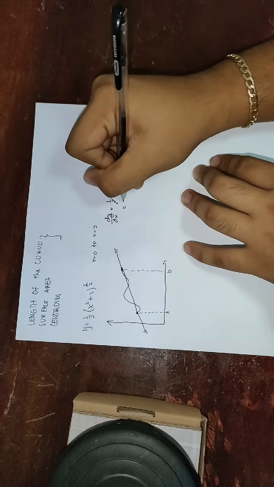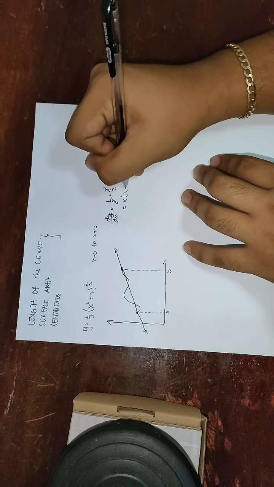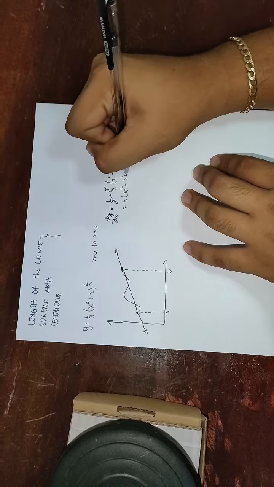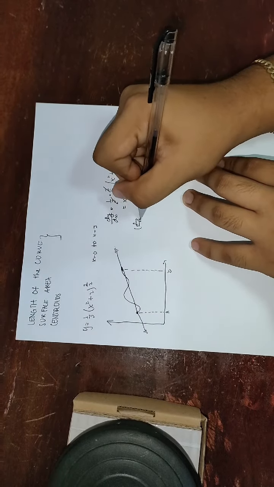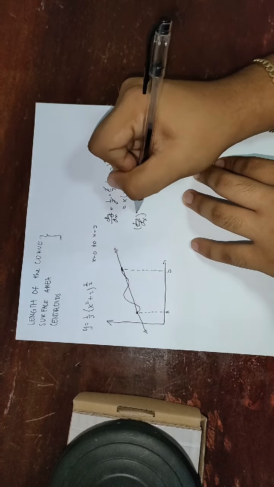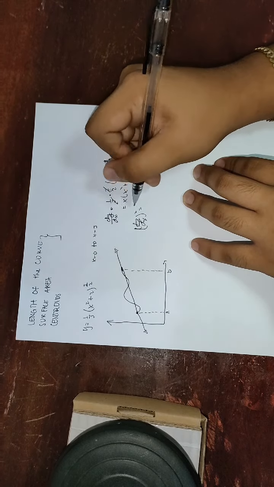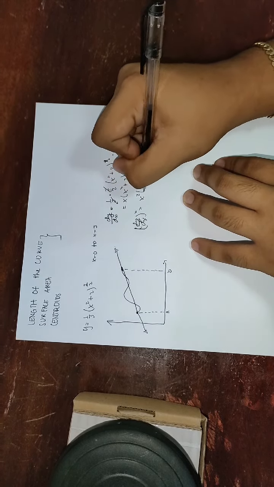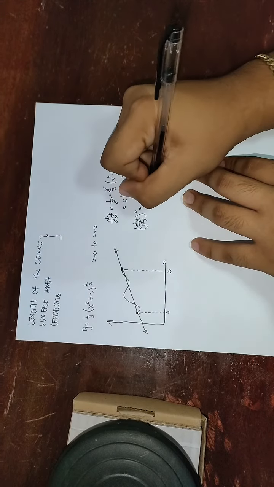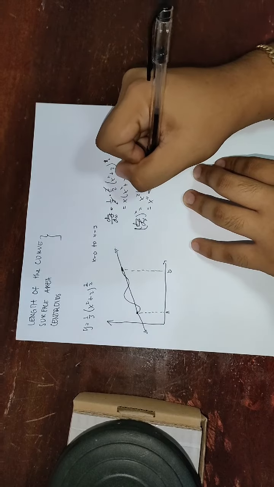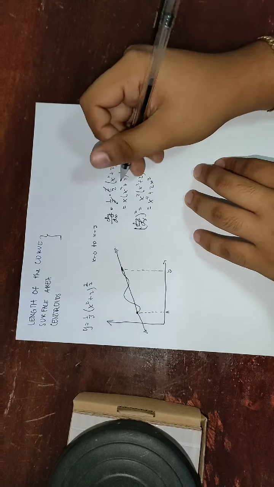So we have here x times (x squared plus 2) to the 1/2. And again, dy over dx squared equals x squared times (x squared plus 2), which equals x raised to 4 plus 2x squared.